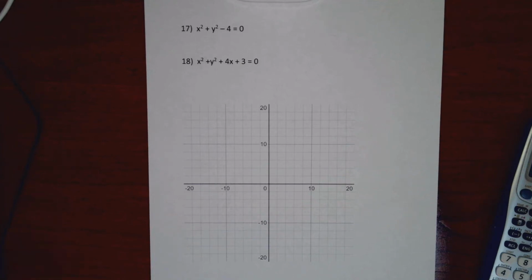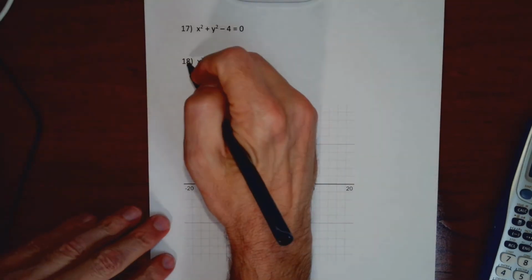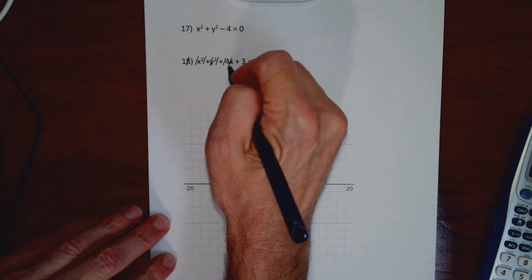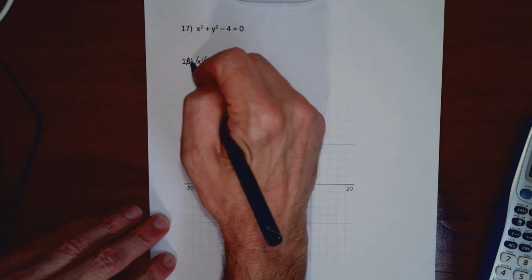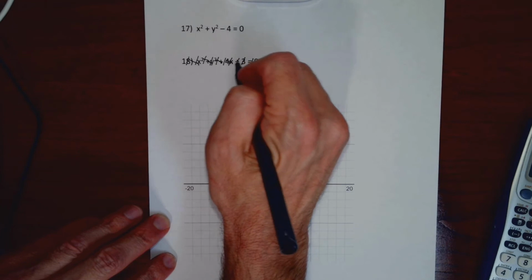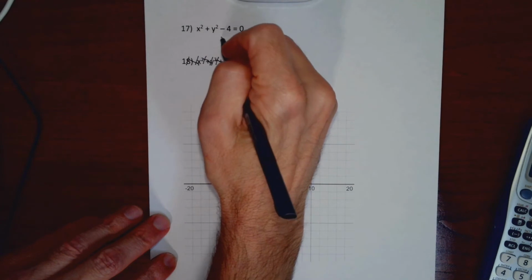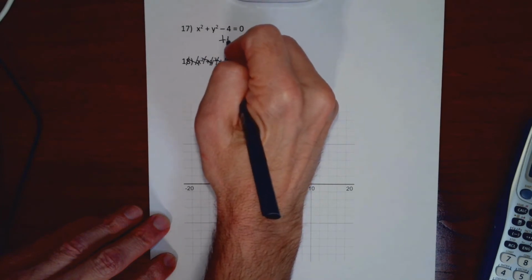So I feel like we should do 17 together. It's just a repeat of what we've been doing, but it's maybe so easy it's hard. So I'm going to rewrite this problem 17 so I can know what the center and the radius of the circle is. And the first step that I did on the very first one of these problems is to isolate the constant. That always needs to be done.